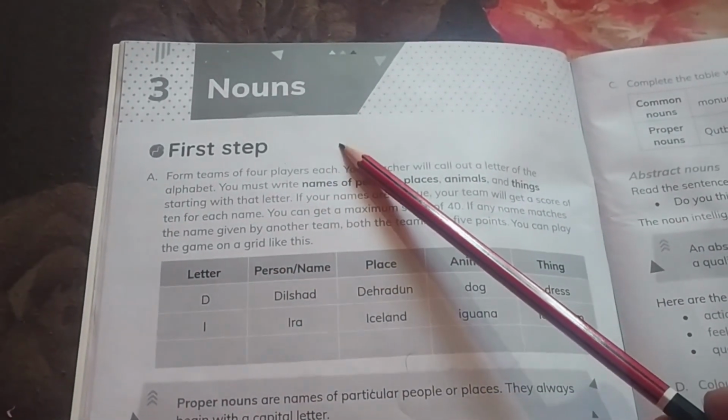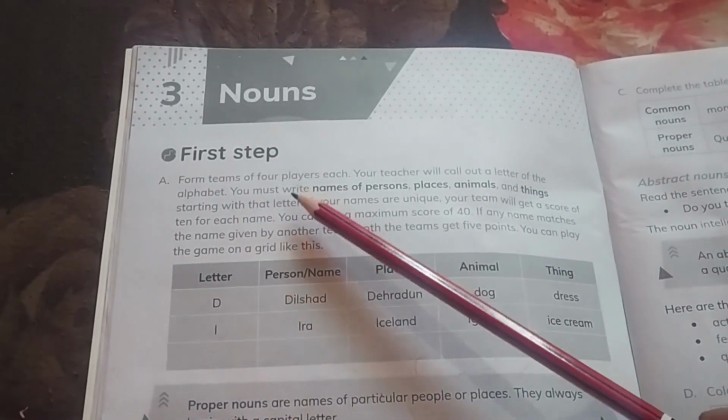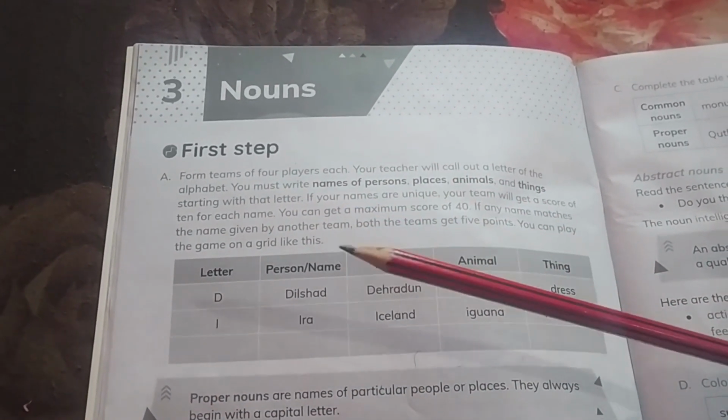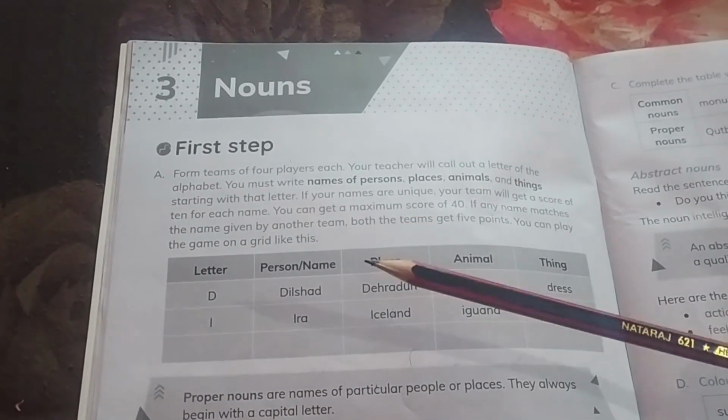I am Naveen, your English teacher, and today I'm going to discuss with you lesson number 3, which is nouns. In your previous classes, you have already learned that a noun is a naming word, right? It is used for names, living beings, places, things, ideas, and feelings. So in this chapter, we are going to discuss these things again.